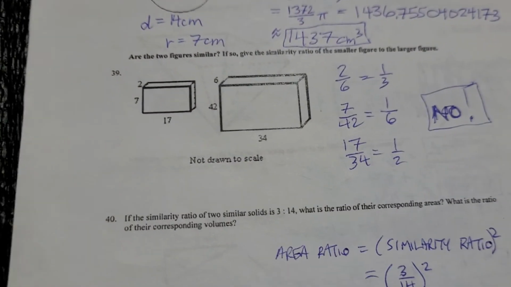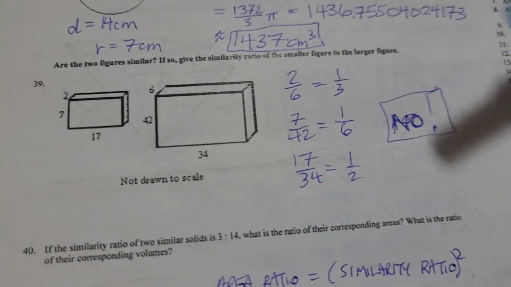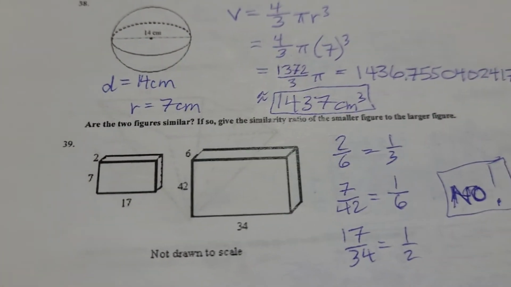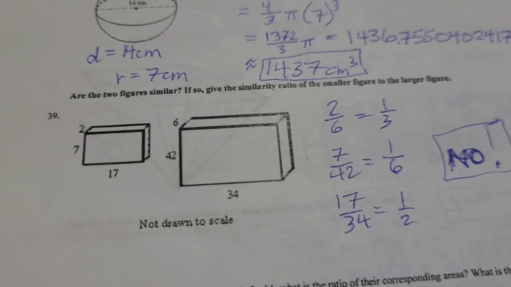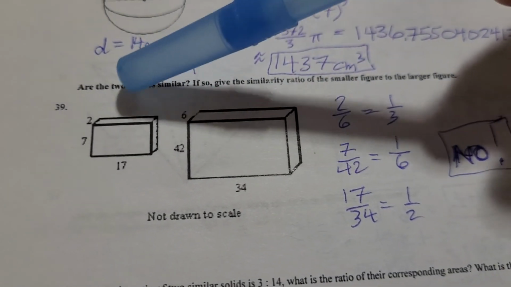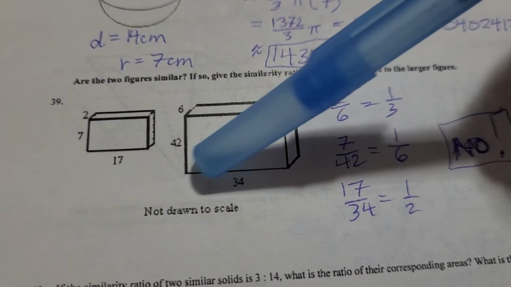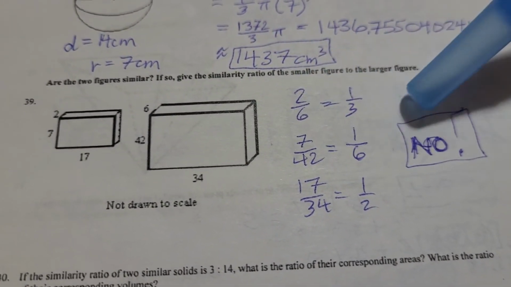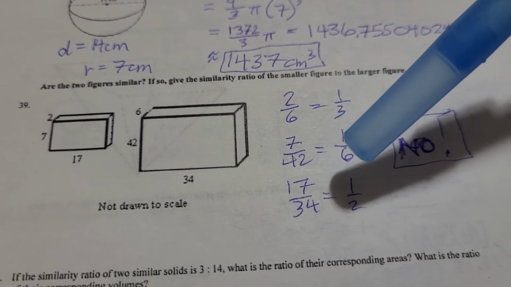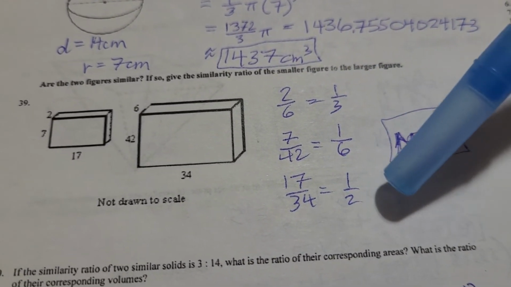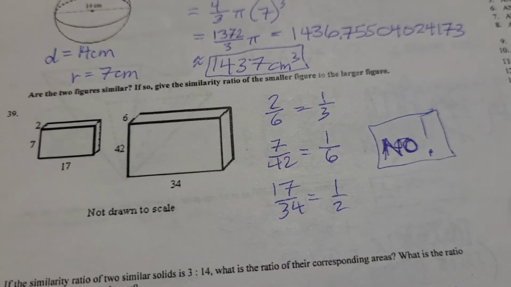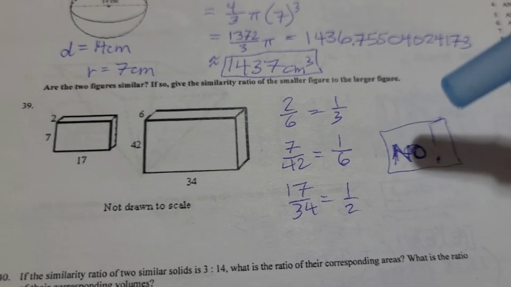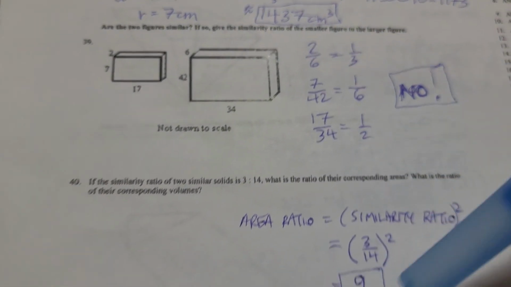Okay, 39. Are the two figures similar? Remember, if they're similar, you can take any of the similar sides and they should all have the same ratio. So here I'm going to say 2 over 6, 7 over 42, 7 over 14, and compare these. 2 over 6 is a third, 7 over 42 is 1/6, and 7 over 34 is 1/2, and none of these are the same. This is no. If this is similar, they should all be the exact same thing.